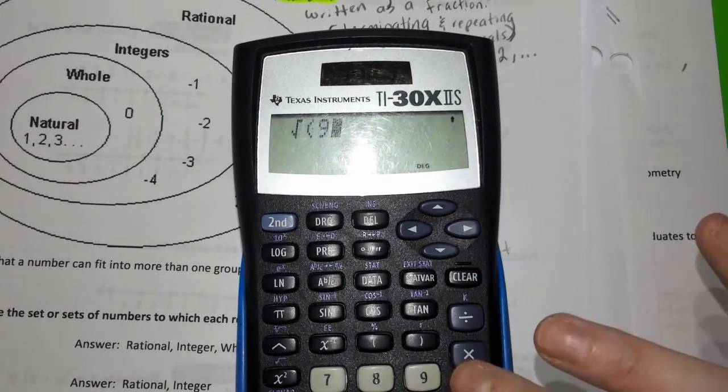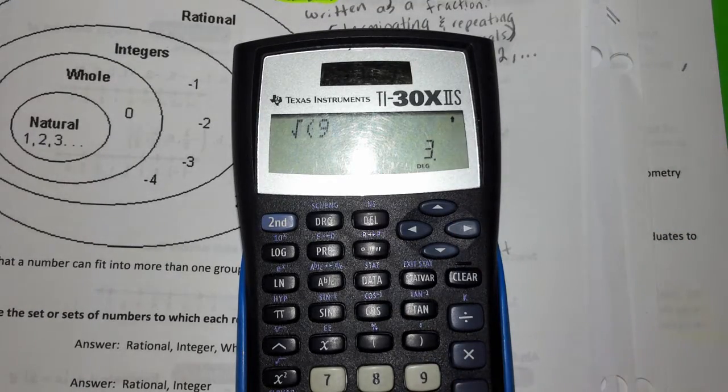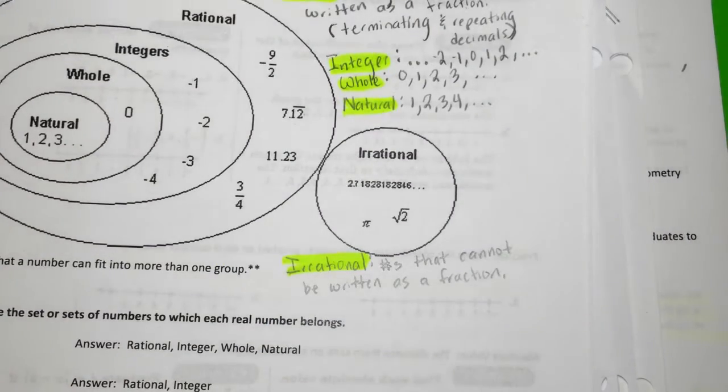But if I take the square root of 9, that's 3. So that number is irrational or rational? Rational. And it's also integer, whole, natural. What's pi? Pi is irrational. I know, but what number is it? 3.14 something. But what can you put in to make it?